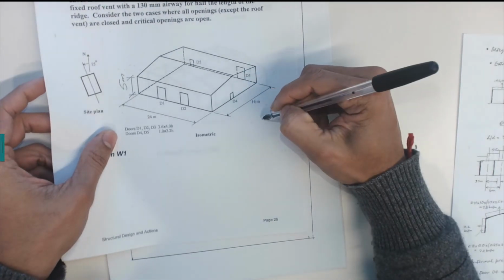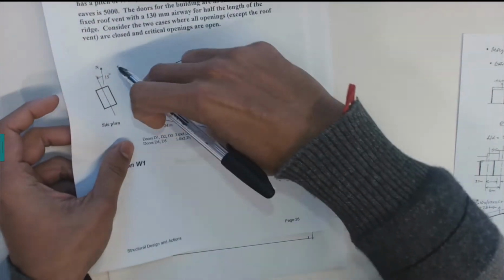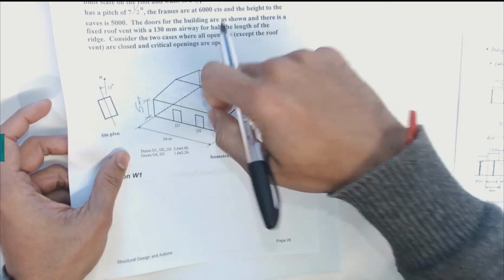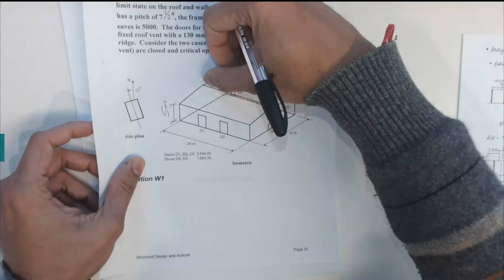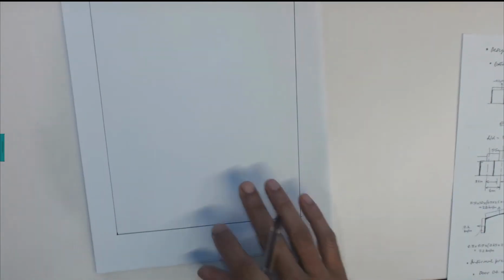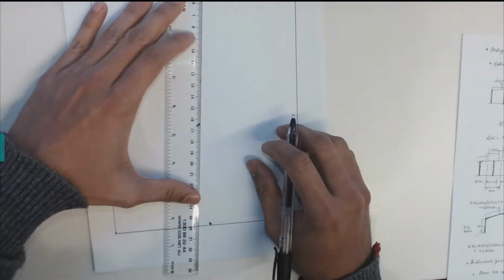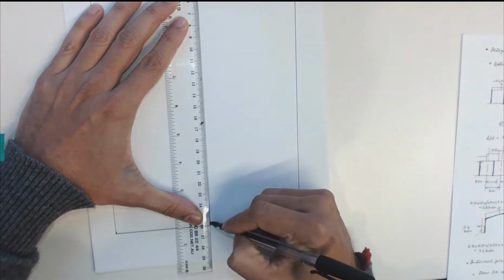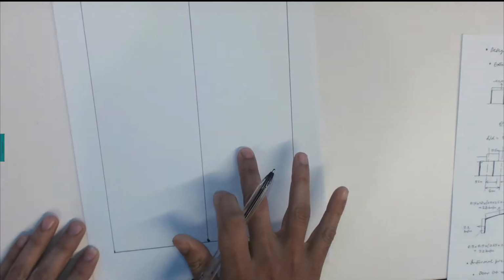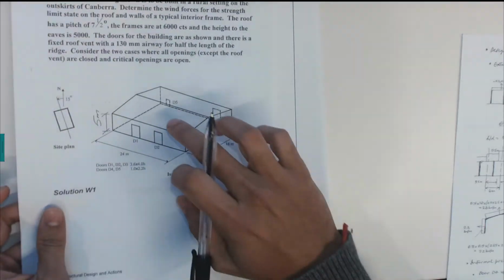That is given in the examples. We have wind coming from this side, so 16 meters drawn here, 24 meters drawn here. I'm just doing the plan view, 16 by 24. Now once we get that 16 by 24, this is the roof. So the roof has this line, which is 8 meters. So I'm going to draw it here. So the roof has 8 meters, so that is the plan view for the roof, and we draw this one at 8 meters. So we have two sides of the roof that is shown here.